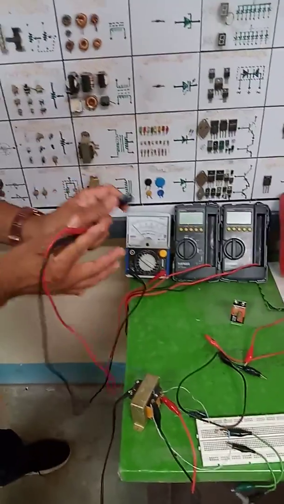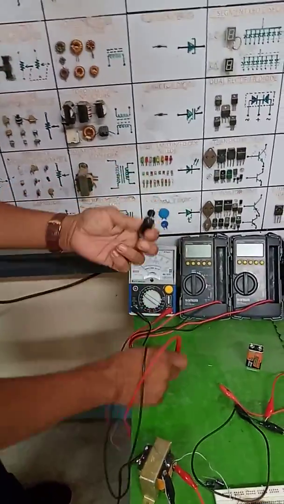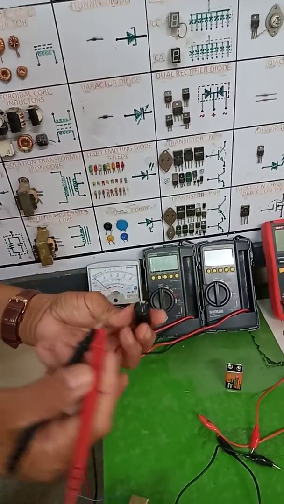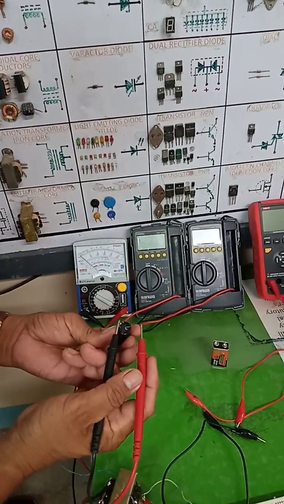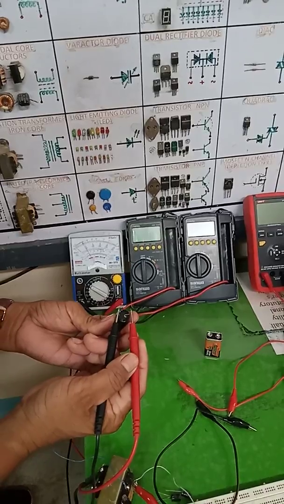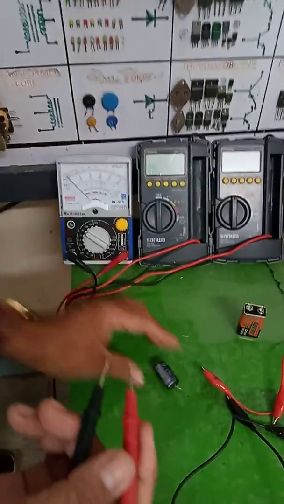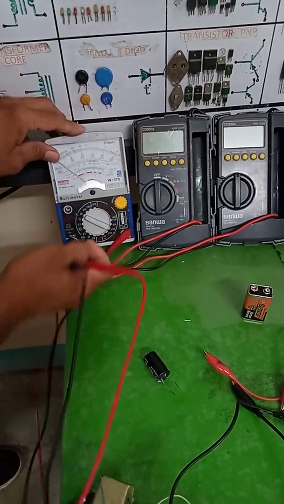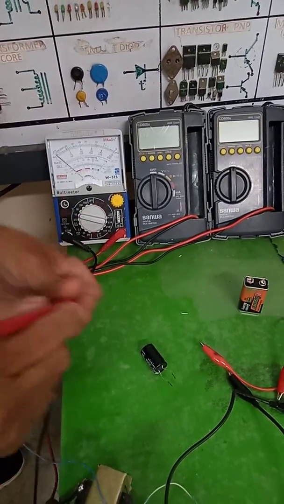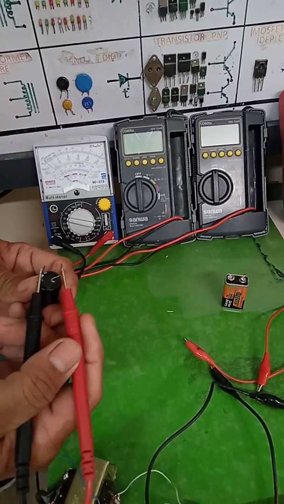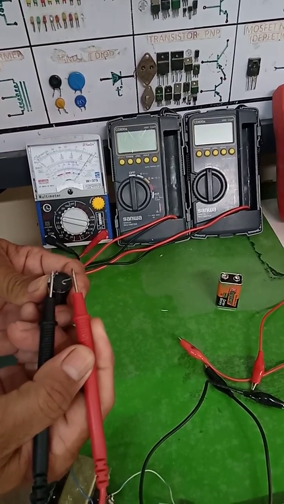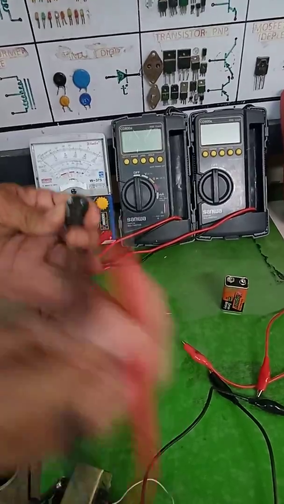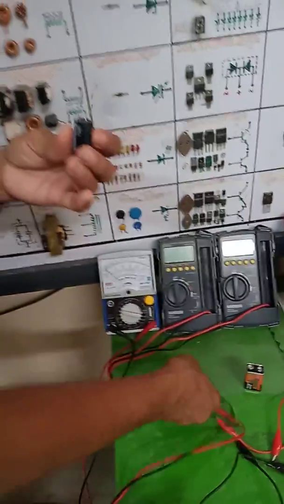But remember, a capacitor will not retain the voltage for a long period of time. So let us measure. Little by little, the voltage is descending or reducing. We will use 10 volts in such a way that it is clear to our eyes. Little by little, the voltage will be discharged from this capacitor.